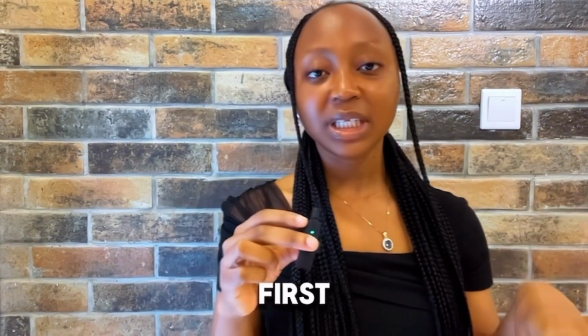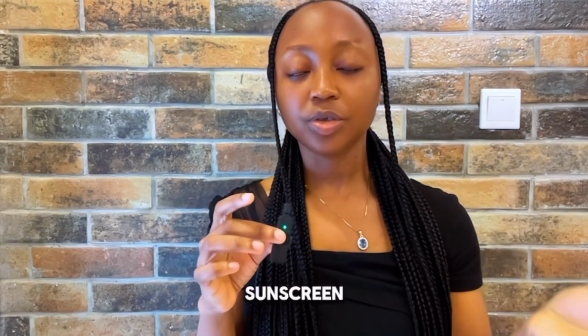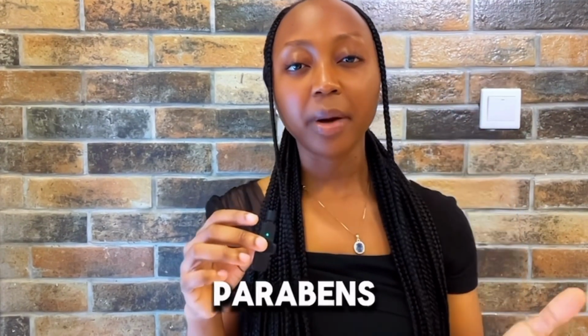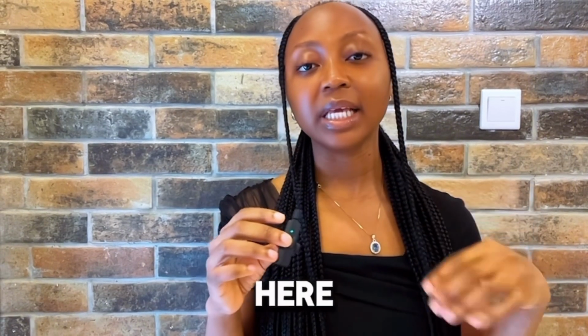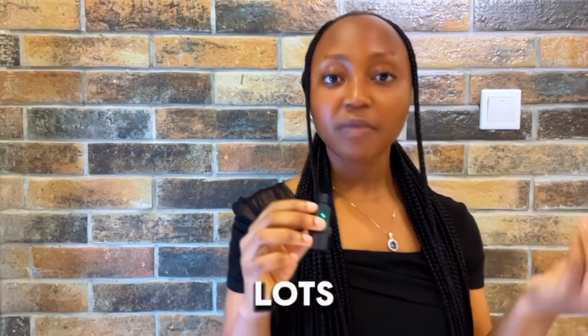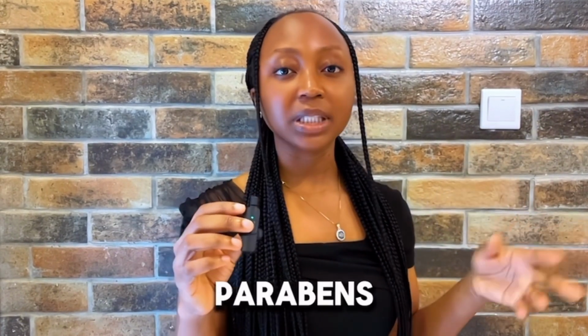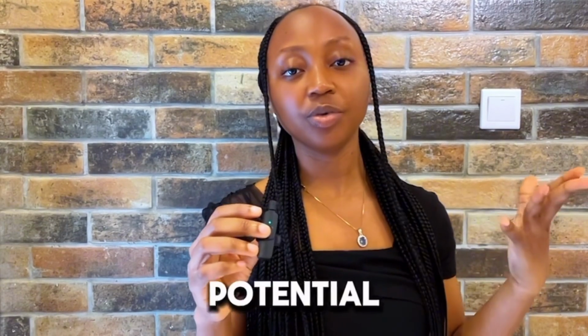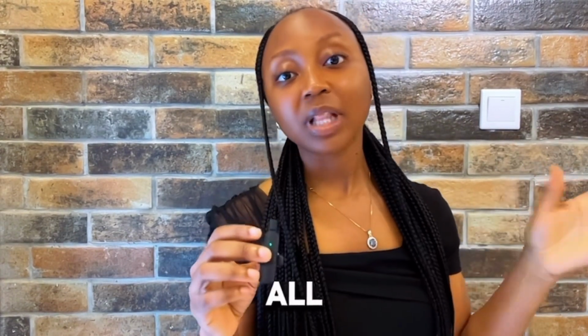I'm going to talk about the first ingredient that is found in this sunscreen, which is the parabens, right? The paraben particularly here is methylparaben, and there are a lot of concerns that have been raised about parabens, and we have all heard that they have potential cancer causing properties and all that.